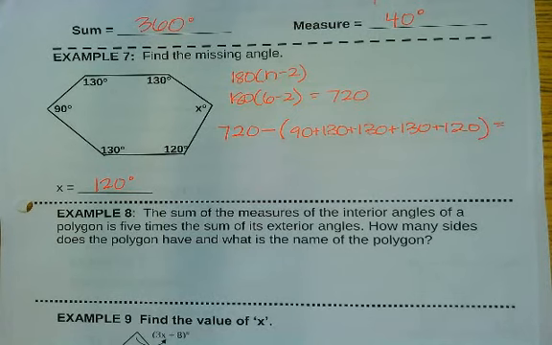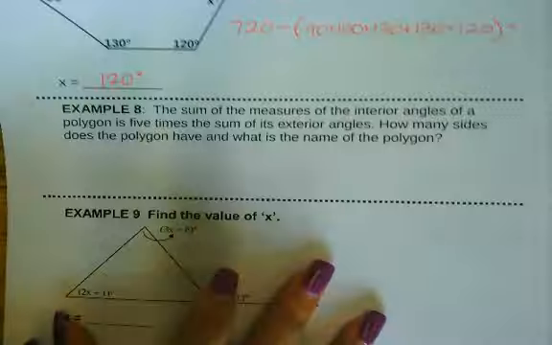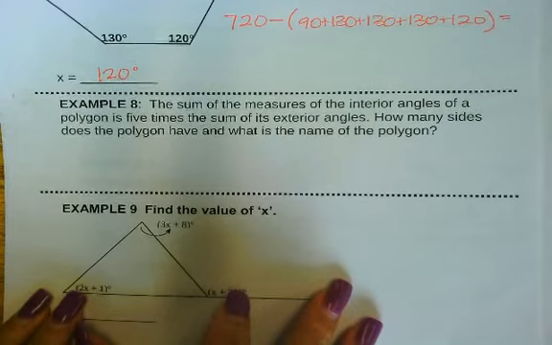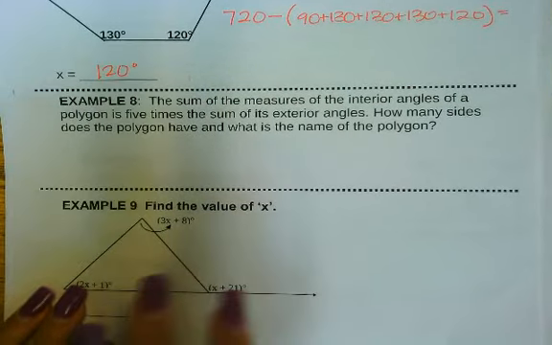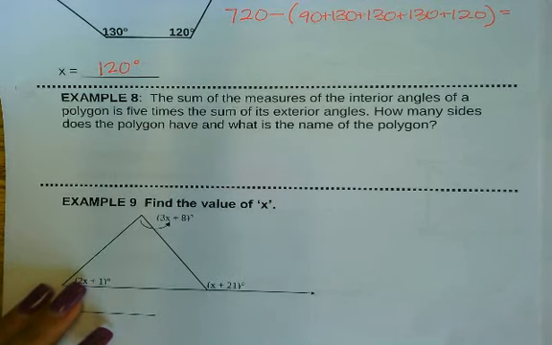Okay, 8 we're going to do 2 ways. I'm going to show you the long way, or the most logical way, and then I'll show you a shortcut that always works. Okay? Example 8 says the sum of the measures of the interior angles of a polygon is 5 times the sum of its exterior angles. How many sides does the polygon have, and what is the name of the polygon?